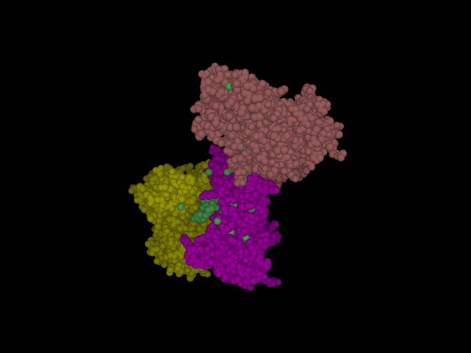This is not the natural or the only state that the protein can fold into. So we'll talk about the function of proteins and binding between proteins and small molecules in the next hour.